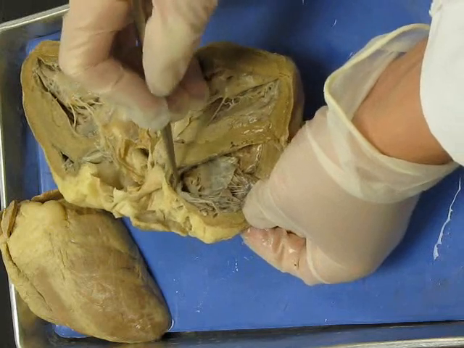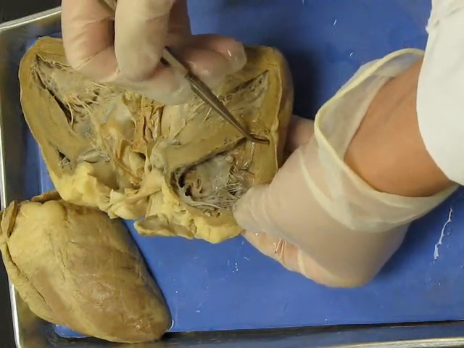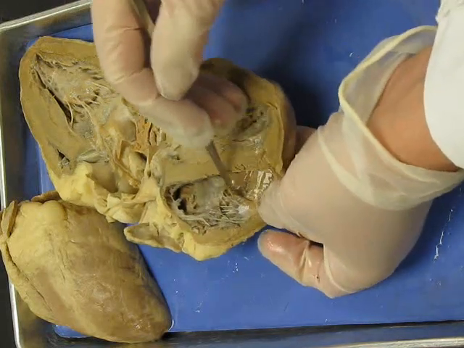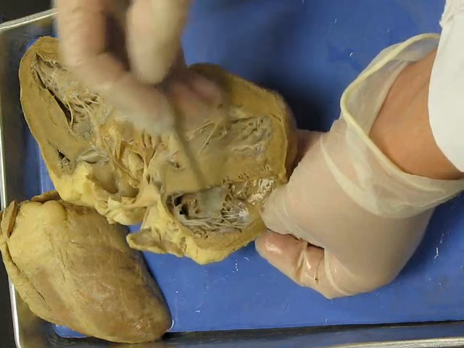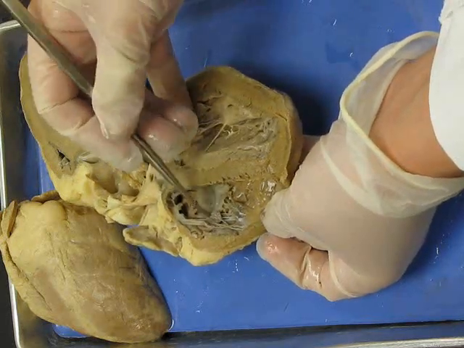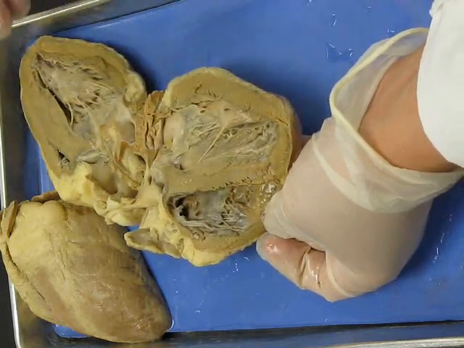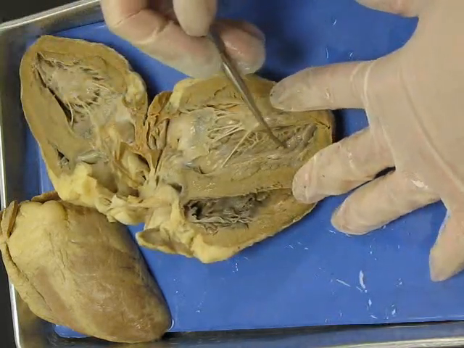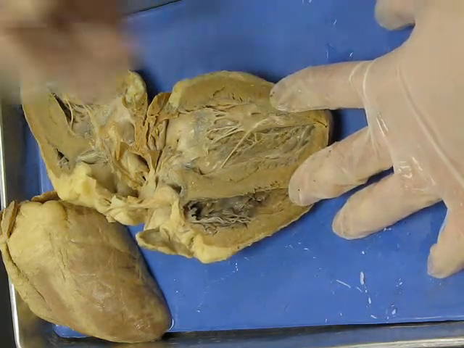Oh, here is the atrium. Okay, so there's the valve. Right atrium, right ventricle. Here's your little papillary muscles of the ventricle attached to the chordae tendineae. This is a cusp of this valve, and the valve's name is the tricuspid, or right atrioventricular valve. Okay. This pattern inside the ventricle wall is trabeculae carneae.